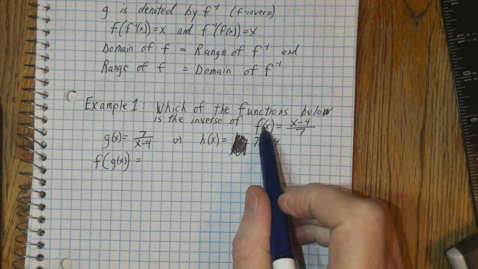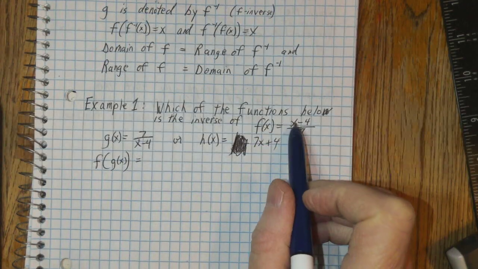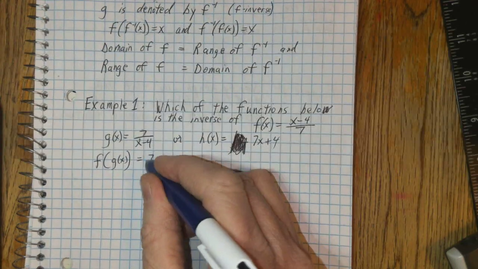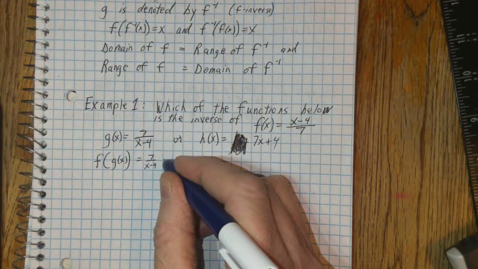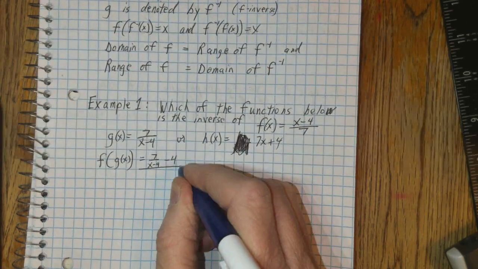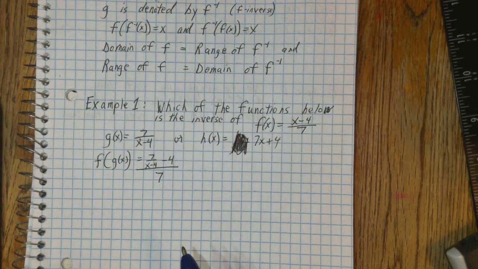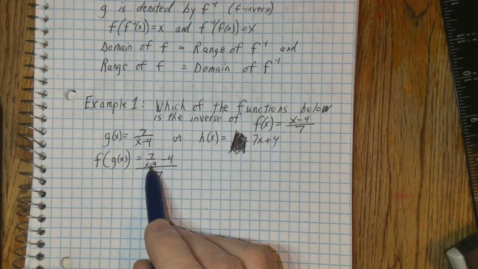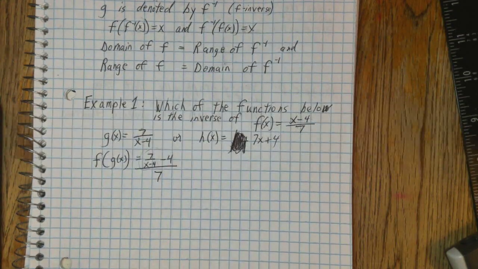And the f of x is (x minus 4) over 7. So we take our input, which is g of x, the 7 over (x minus 4), and then we subtract 4, and we put that over 7. So input minus 4 over 7. Our input is g of x, so that's what we have.